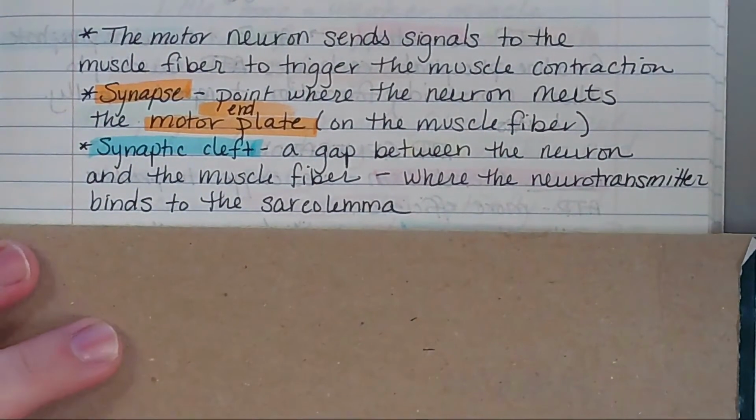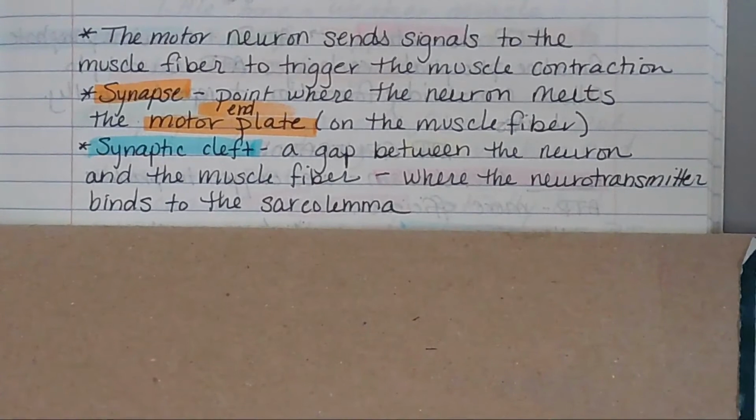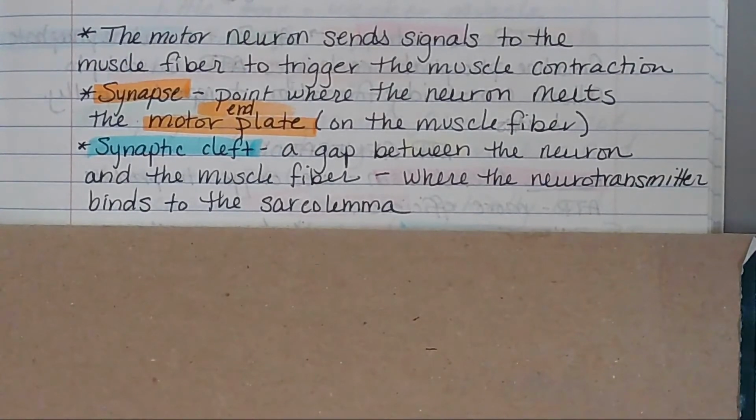So there are a few parts to this. The first is the synapse. The synapse is the point where the neuron meets the motor end plate. The motor end plate is a part on the actual sarcolemma, on the muscle fiber, and it's there that we have that connection. A synapse is any point where a neuron meets another neuron, or in this case, a muscle. We call that a synapse.